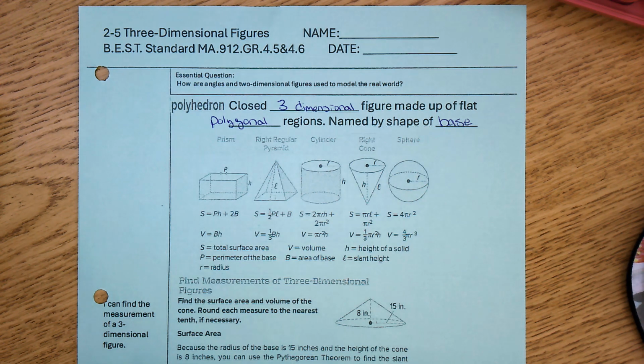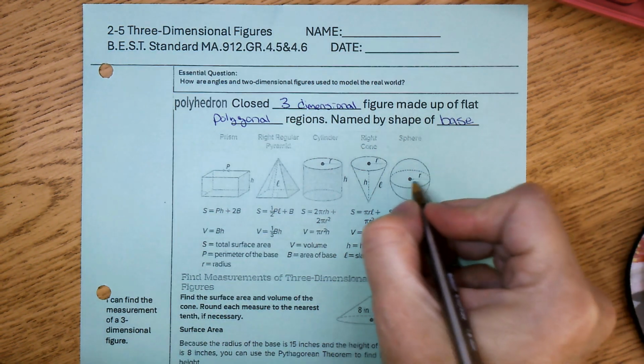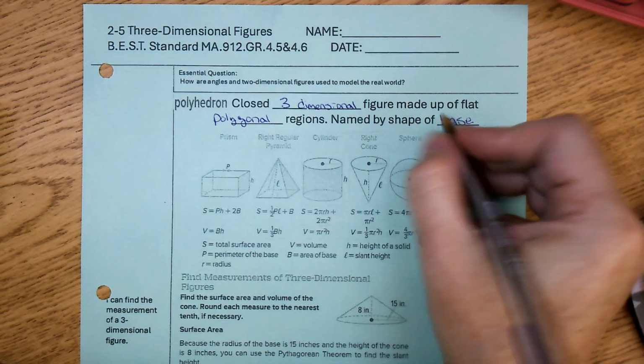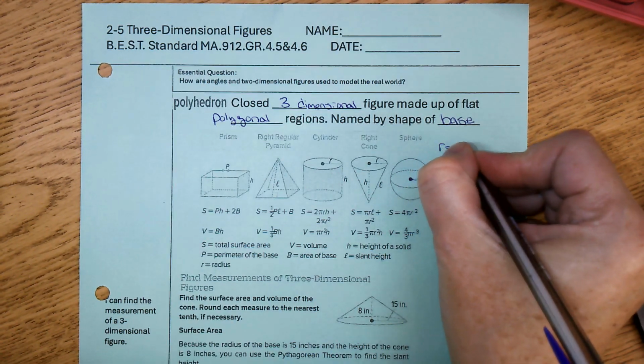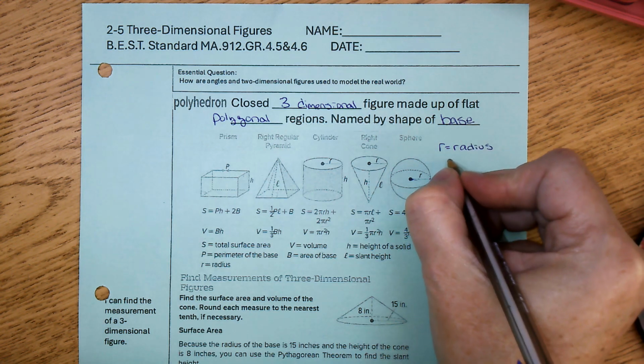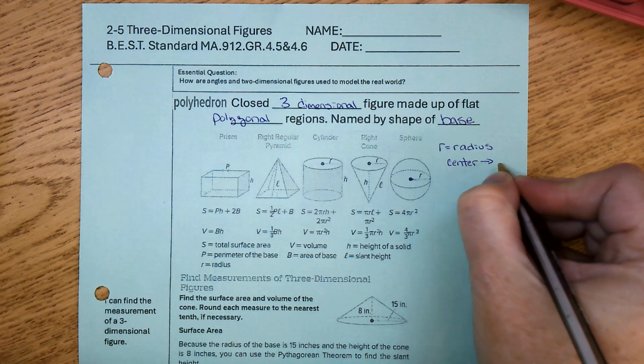Now, let me show you a couple things that will make the assignment a little later easier. First off, please note, everything is in reference of R. R is the radius, and that is from center to the edge.